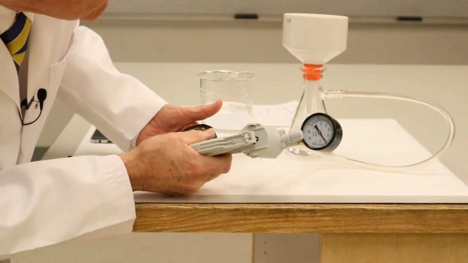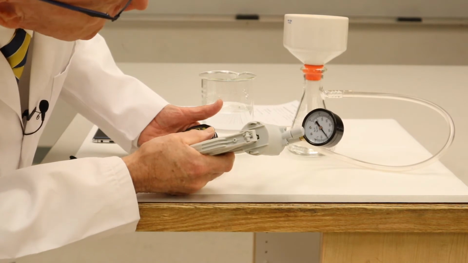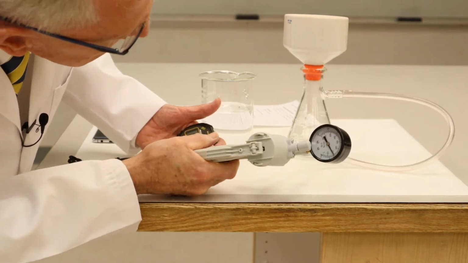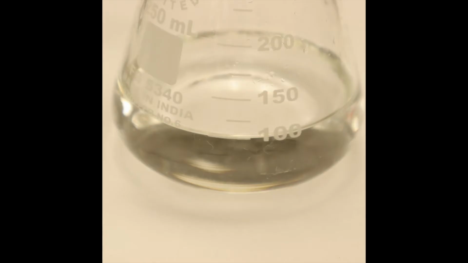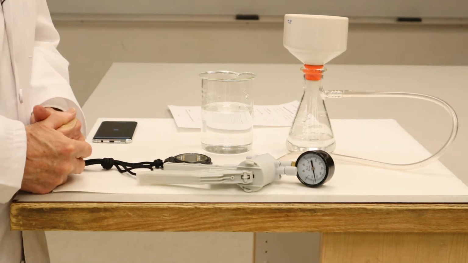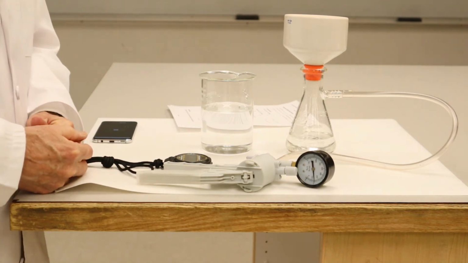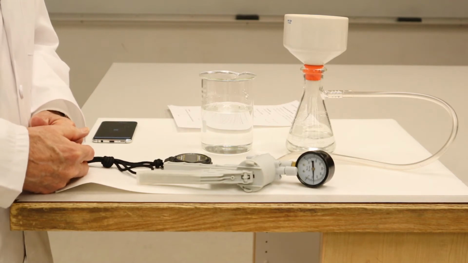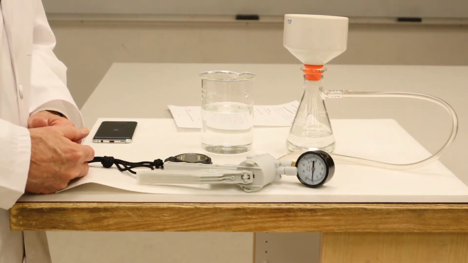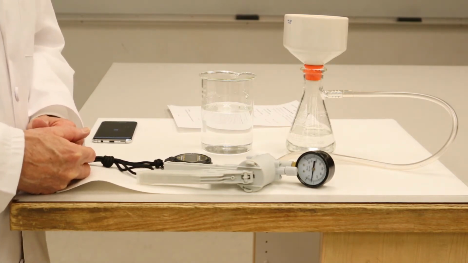It's filling faster this time, of course. Getting there. Right now. That is 26.4 seconds. Please write that down in the appropriate spot, along with a volume of 100 milliliters on the worksheet. And that will allow you to calculate Q2 in liters per second.